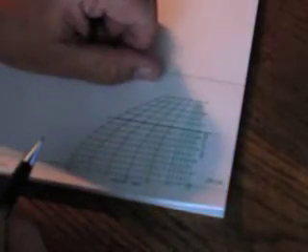Now if I want 10 minutes of longitude, let's say my center longitude on this universal plotting sheet is 80. And I want to lay out a spot on there that's 80 degrees, 10 minutes of longitude west.